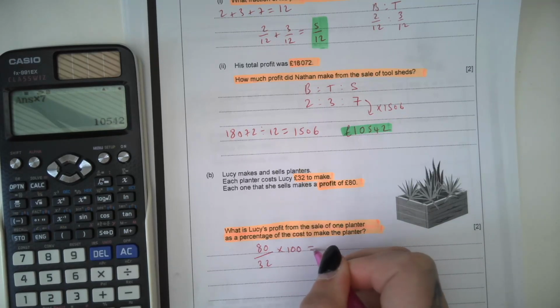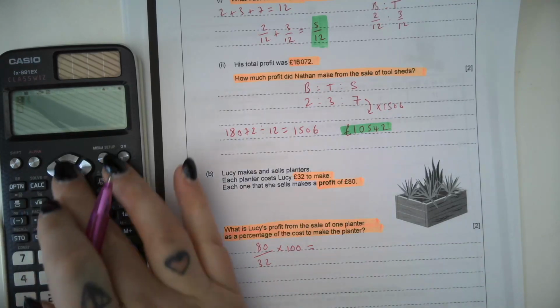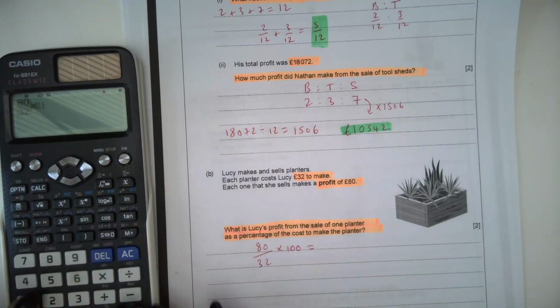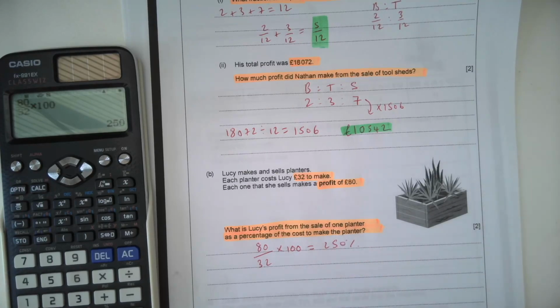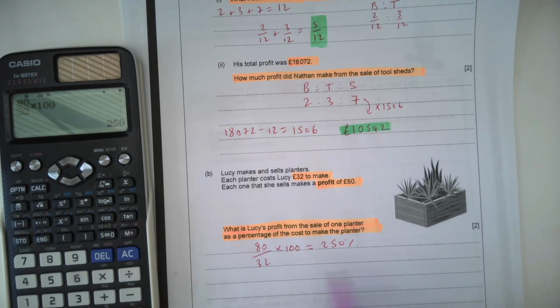And if we multiply that by 100, 80 over 32 multiplied by 100, there's a 250% profit. Don't be thrown by the answer. We can make a 250% profit because she's made a lot more back than what she's sold.